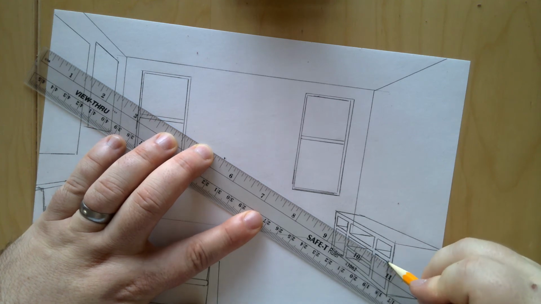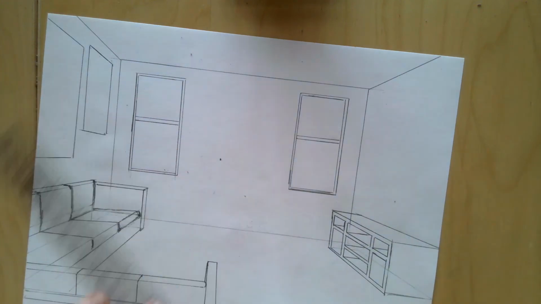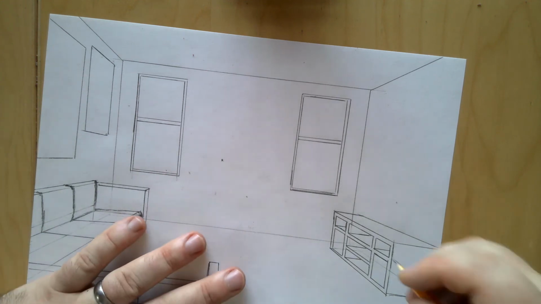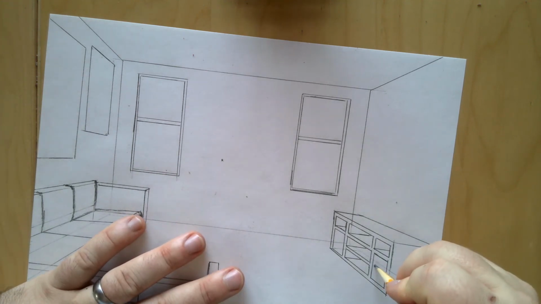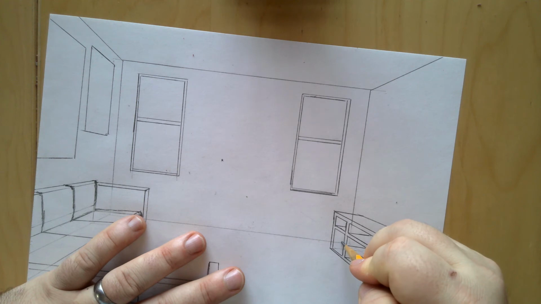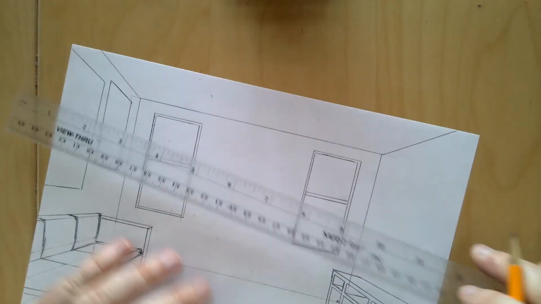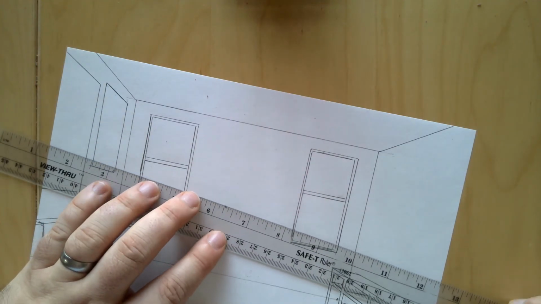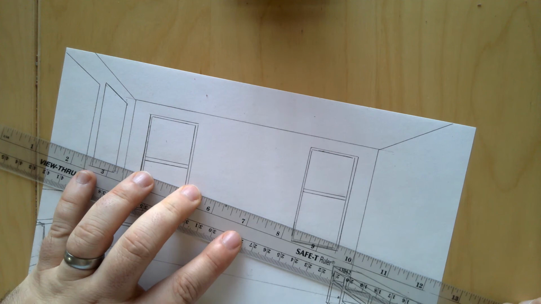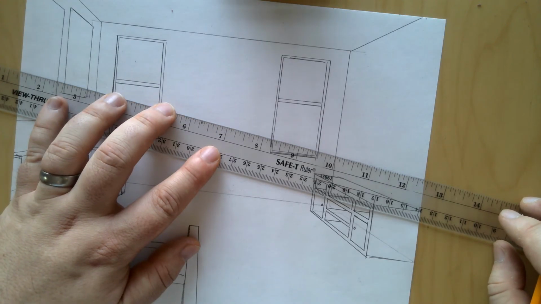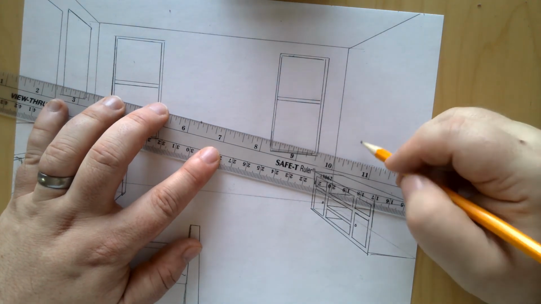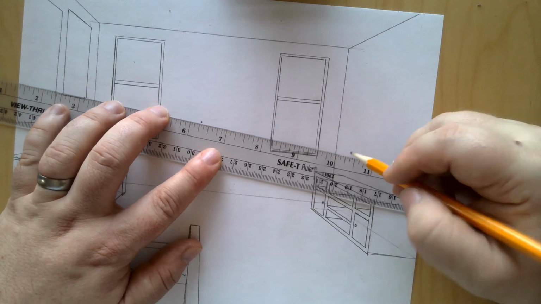Yeah, a little higher. Then I got a TV on the wall, and the TV just matches right up with the vanishing point. So I'll take the ruler and match it up to the bottom, for the bottom of the TV.